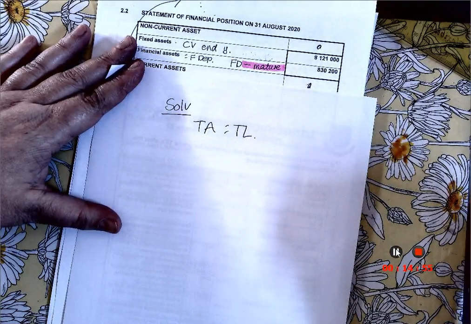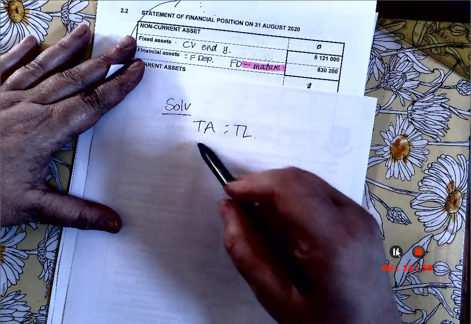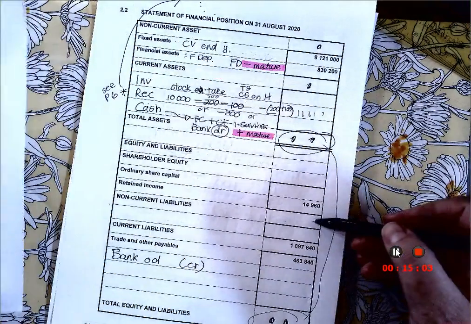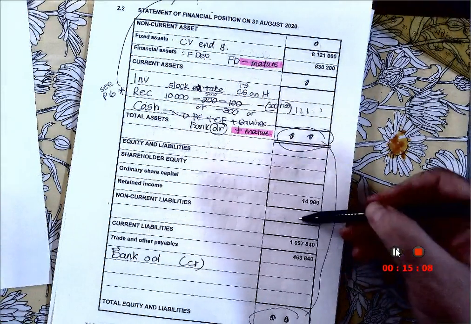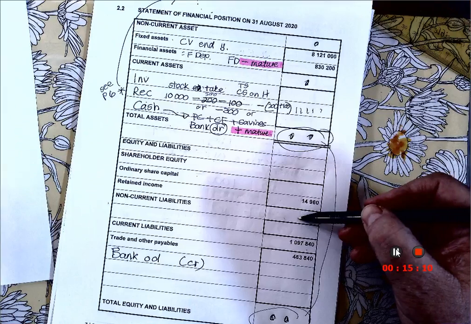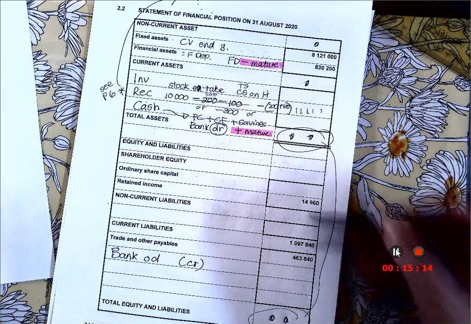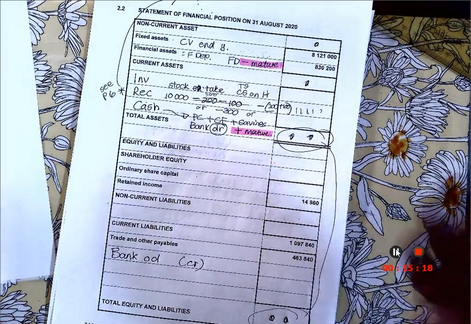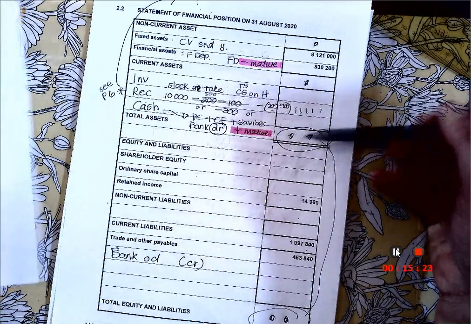Okay? So if they give you your total assets, and they tell you it's 2 to 1, you can calculate your total liabilities. So if you already have your current liability, you can get your non-current liability, or vice versa. Or if they give you all your liabilities, you add it and calculate solvency, you can get your total assets.